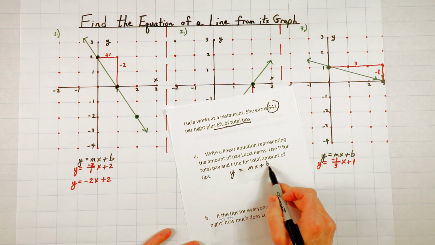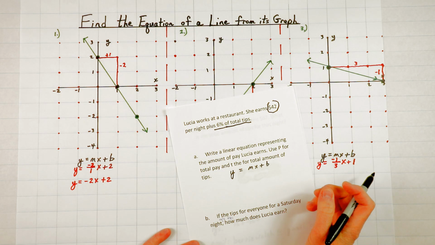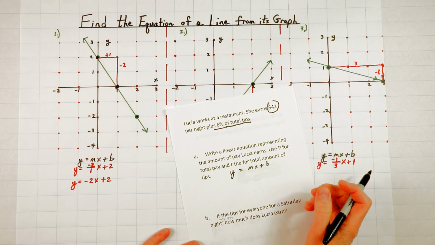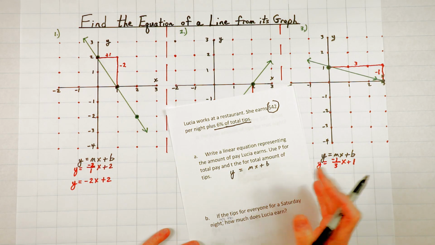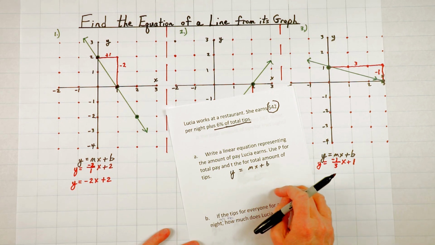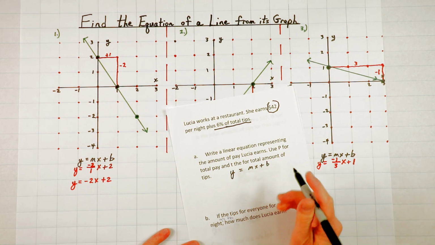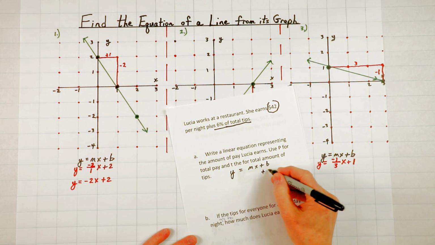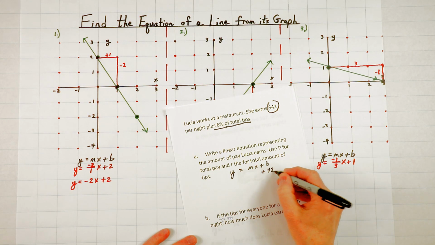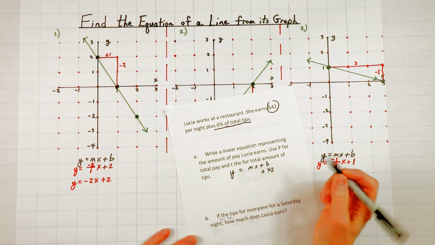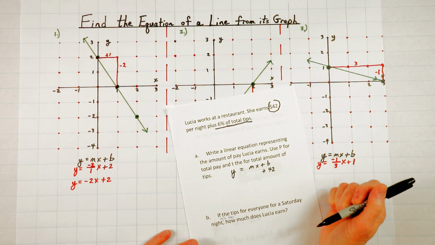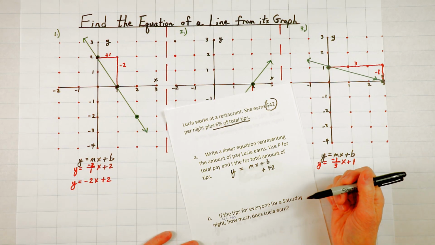Well, the y-intercept is always the fixed amount. It doesn't change, in this case for Lucia, from night to night. She earns $42. Even if no customers showed up, she'd still get $42. That's what this is saying.